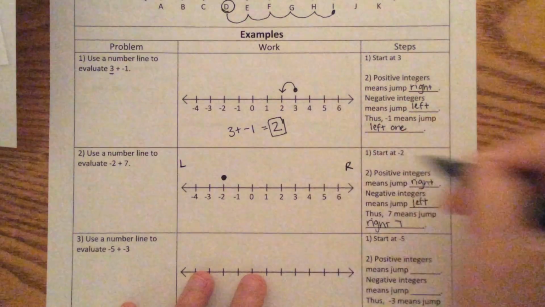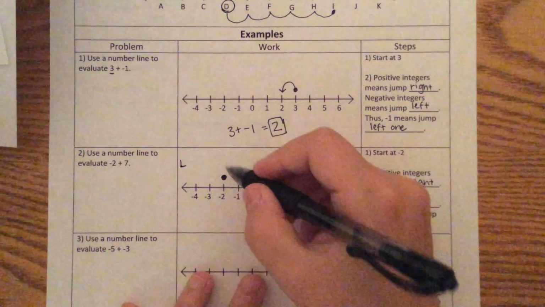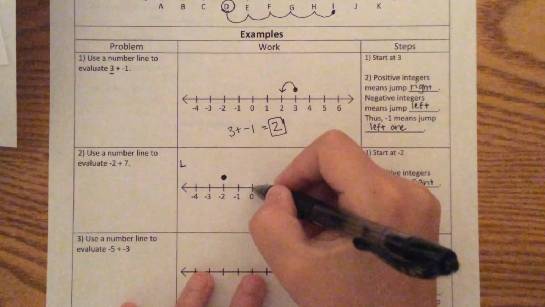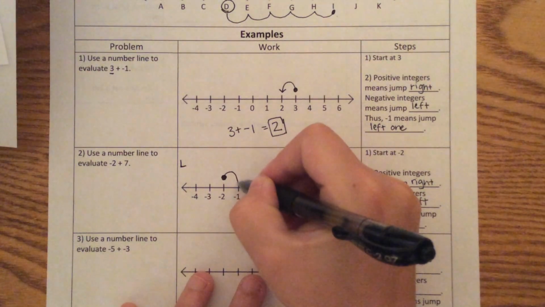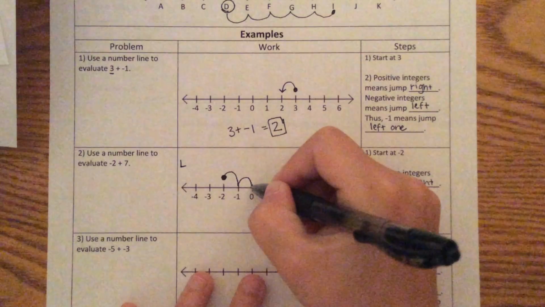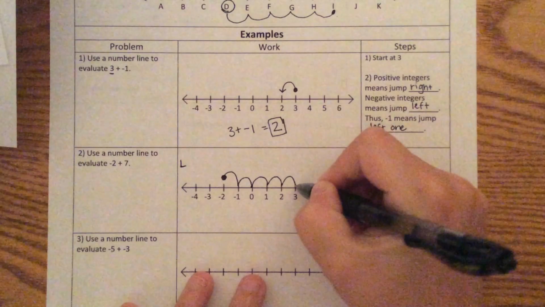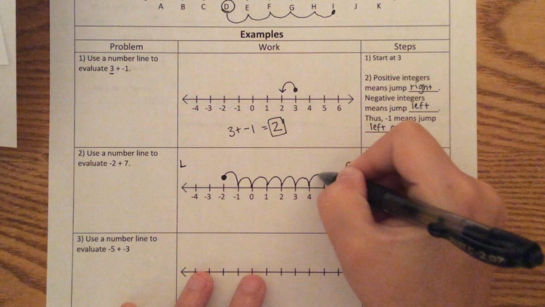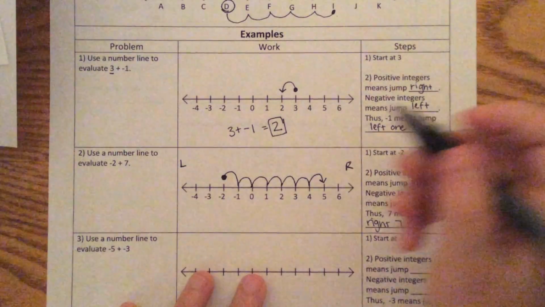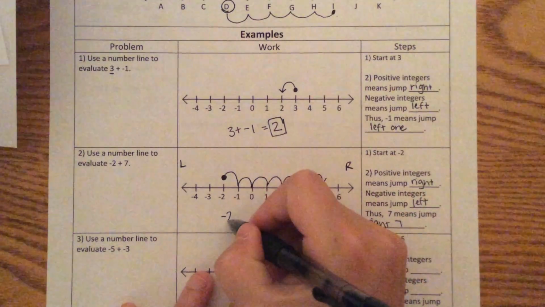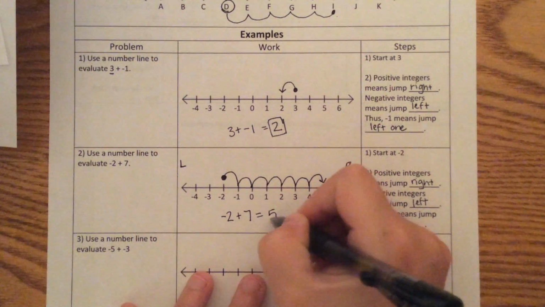Okay, so I'm going to jump to the right 7 spots. We're counting jumps, and we're counting to these dashes, the tick marks. So 1, 2, 3, 4, 5, 6, 7. So we end up at 5, which means negative 2 plus 7 equals 5.